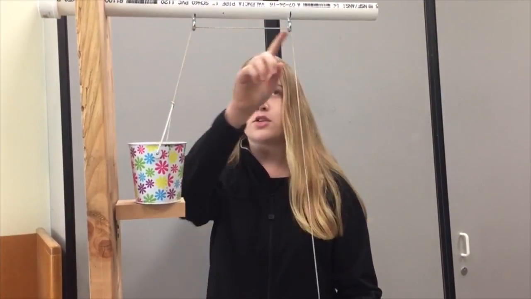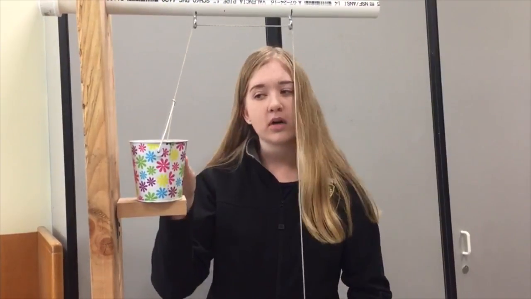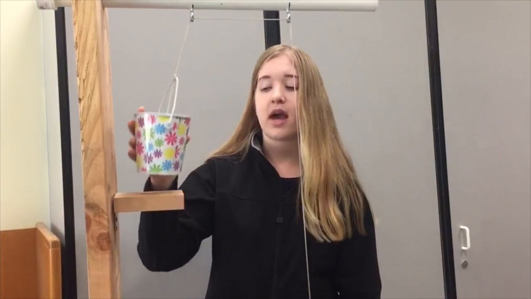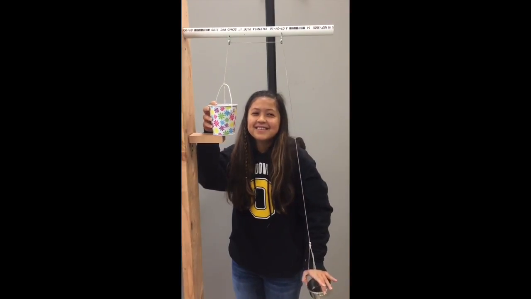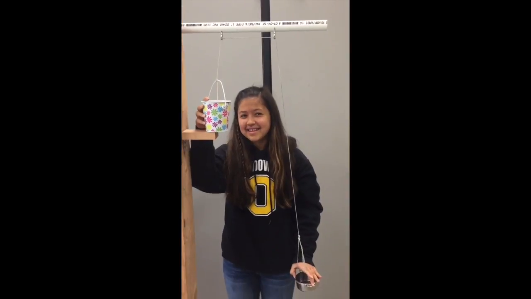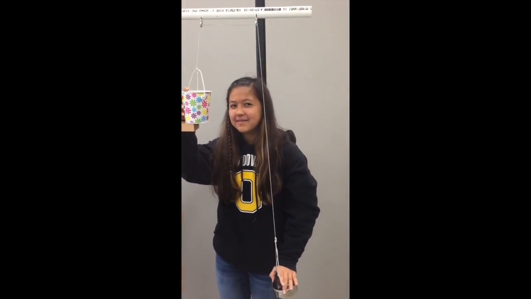Mechanical advantage basically is how much less work you need to put into something to make it move. Each pulley has a mechanical advantage of 1. So since there are 2 pulleys, there's a mechanical advantage of 2, which means that the amount of work needed to move these 2 is 2 times less than if we had 1 pulley. The equation for mechanical advantage is input force divided by output force.